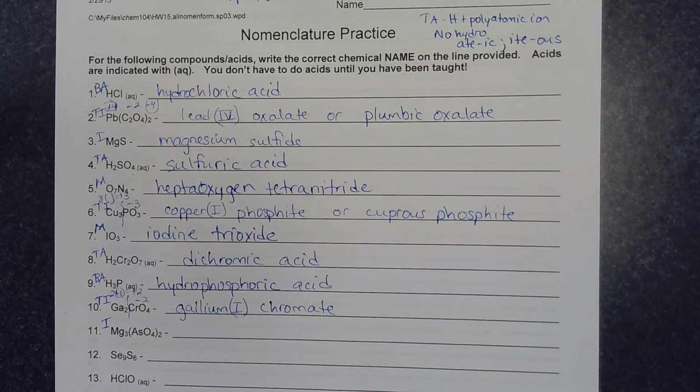But I won't give you an old name for gallium because I haven't told you to memorize one. The only ones you'll have old names for are chromic, stannic, stannous, plumbous, plumbic, cuprous, cupric, ferrous, ferric. Those are the only ones. And for all those, the -ous ones are less charged than the -ic. Not necessarily by one, but they're less.